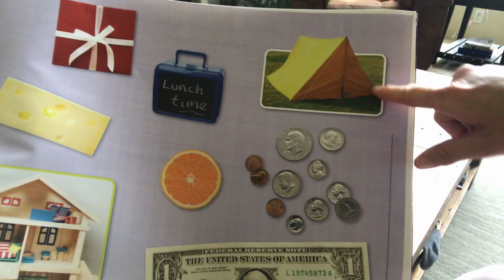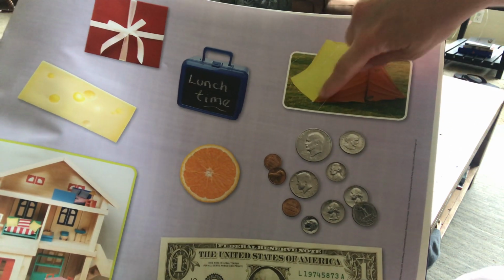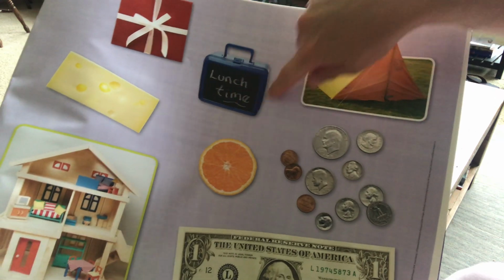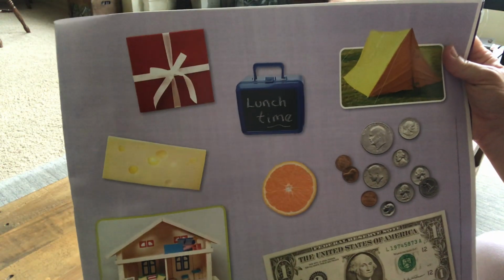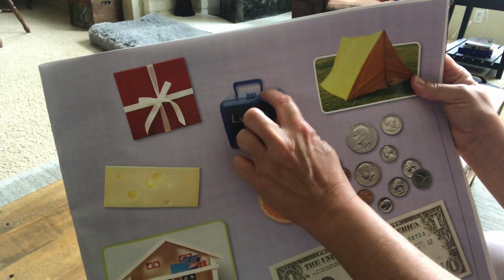What about this tent? There's a triangular face on the end of this tent and a rectangular face on the side. Here is a lunchbox that is a rectangular prism shape, with a rectangular shape up here for the handle.